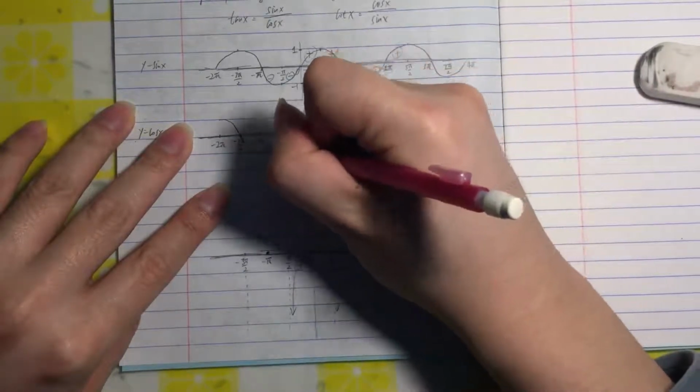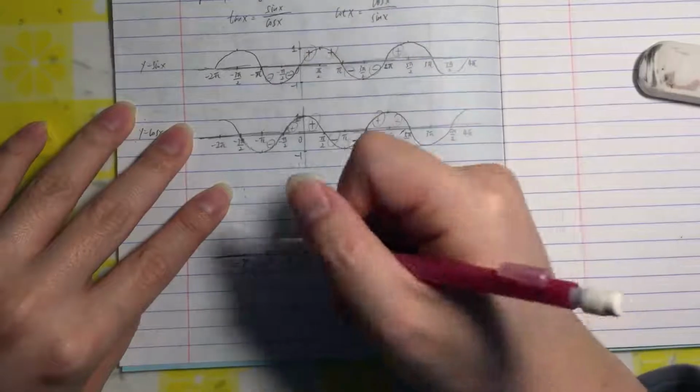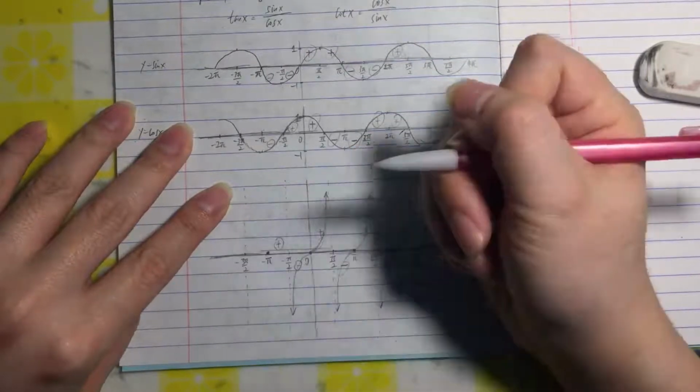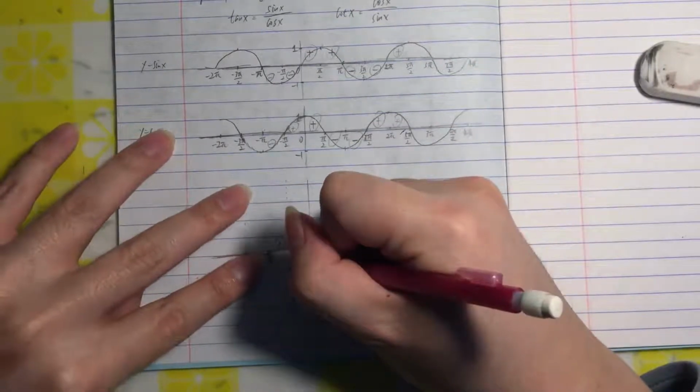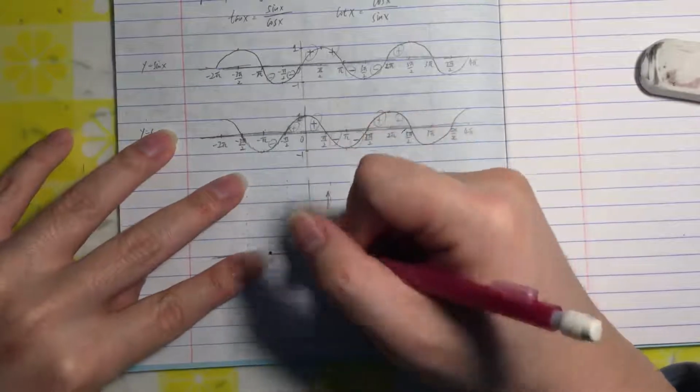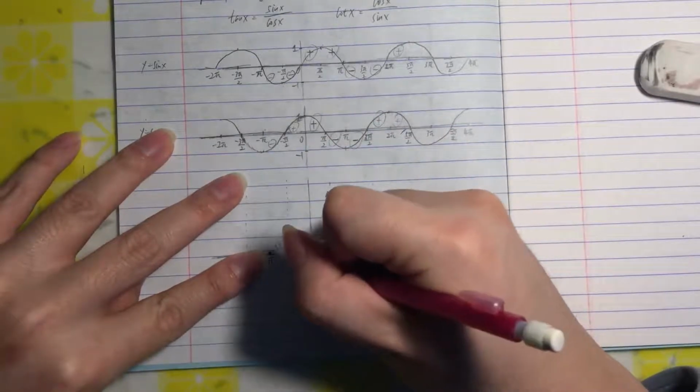Then from negative pi over 2 to negative pi, the sine function is negative. The cosine function is also negative. Double negative is positive. That's an x-intercept, and that's the vertical asymptote. The curve must get closer to the asymptote.